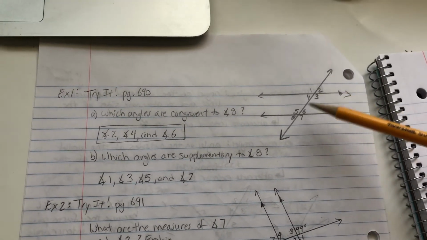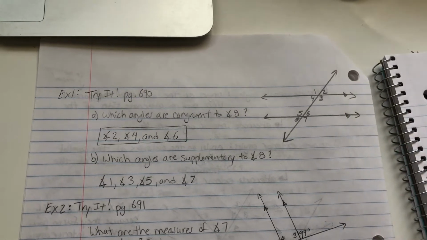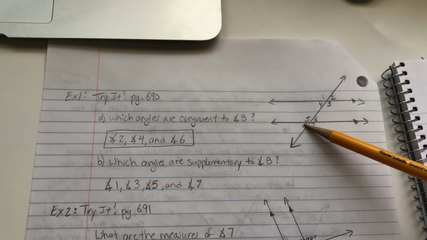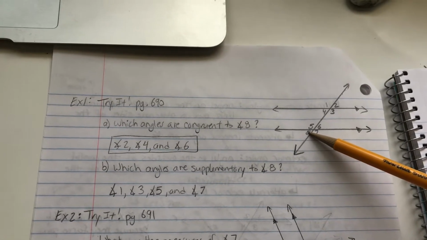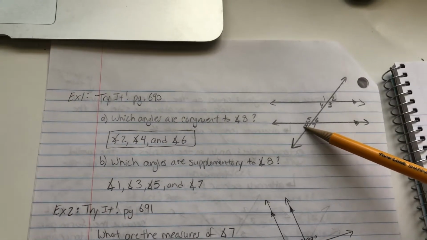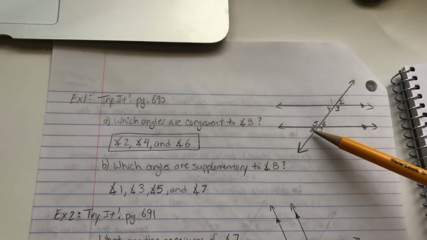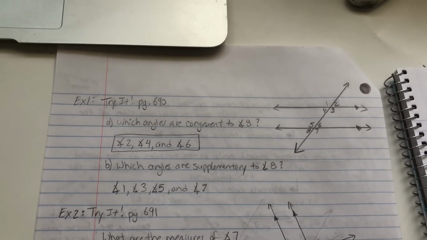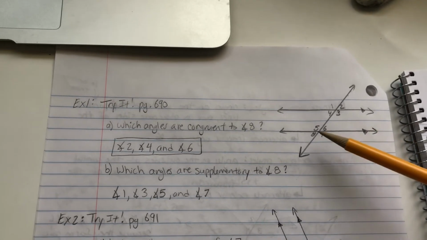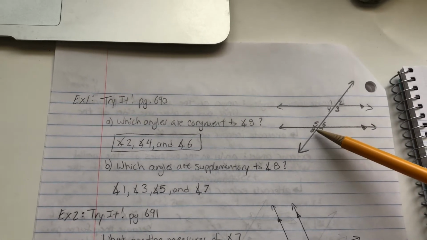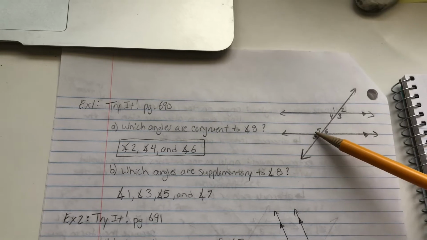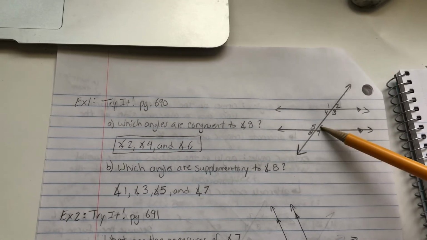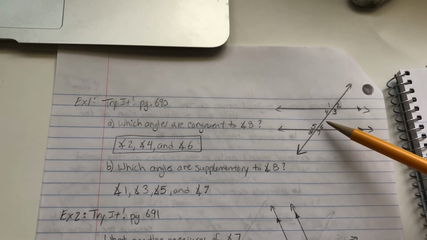First question that goes along with this diagram: which angles are congruent to angle 8? Okay, so we learned vertical angles, corresponding angles, alternate interior, alternate exterior, and same side angles, along with supplementary angles for our definitions last video. One approach I like to take is straight to vertical angles, because those seem to be the most straightforward for me. Angle 8 and angle 6, so those have to be congruent to each other.